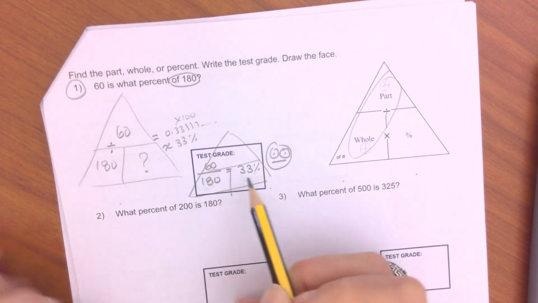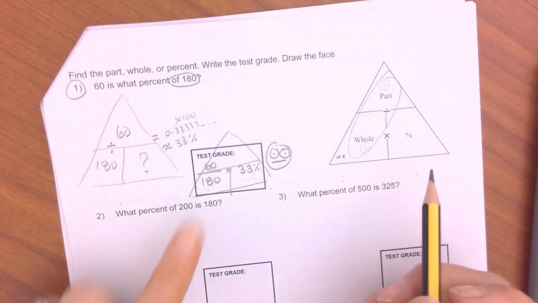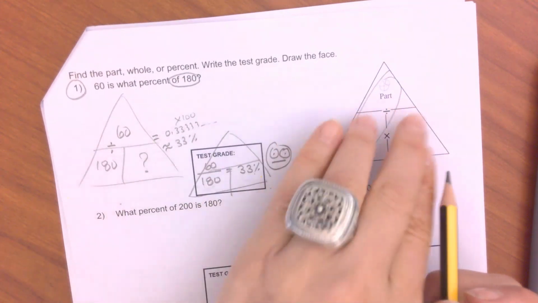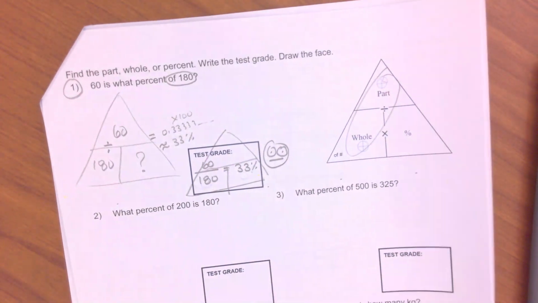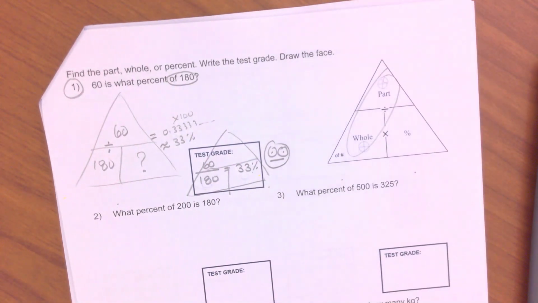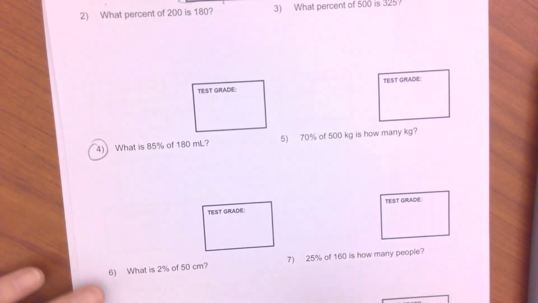So if you remember your test grade, you'll remember this triangle, because it's exactly the same copy-paste if you draw a triangle over this.